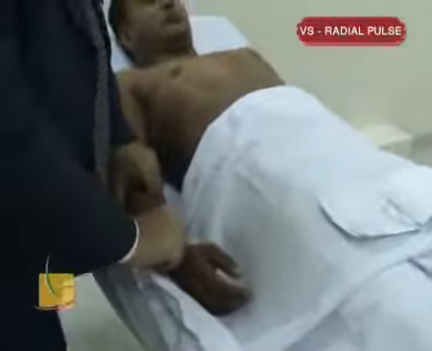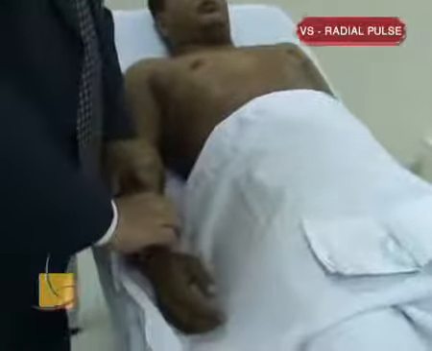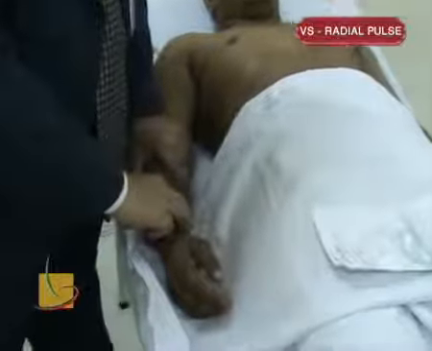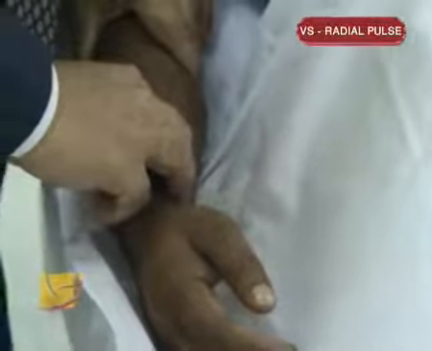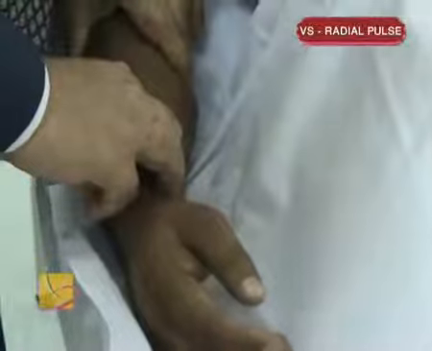And against the radius bone, we have to put our thumb and the 3 fingers, the forefinger, middle, and ring finger. Index finger, middle, and ring finger are here, trying to find and detect the radial artery by compressing it against the radius bone here. It is very easy to detect, and once you detect it, you have to make a few comments on the radial pulse.